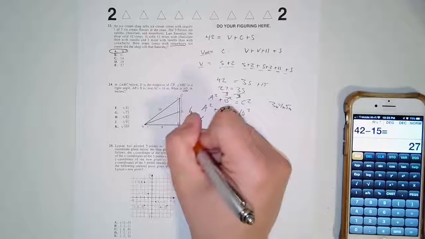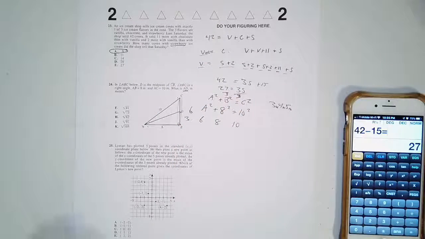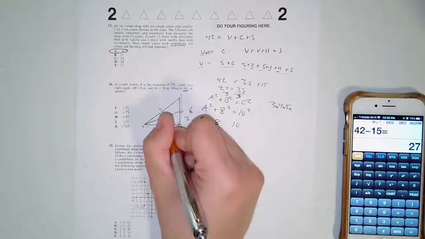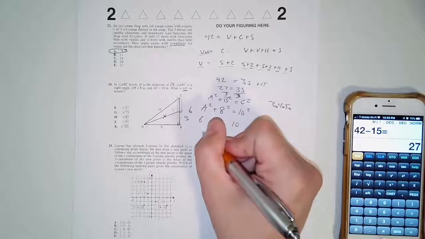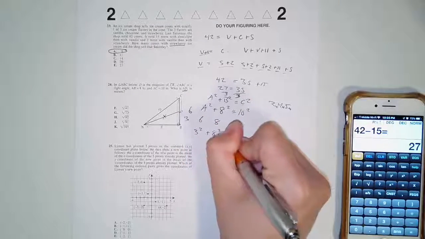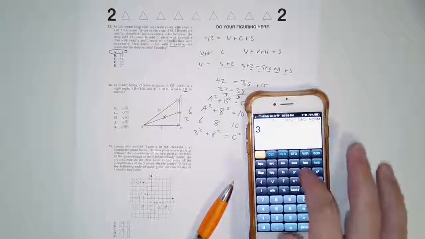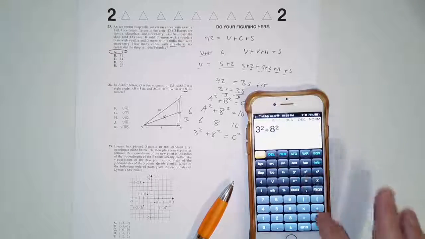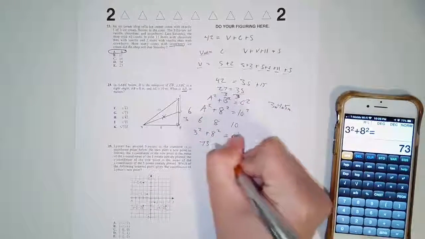Now that's useful because what we really want to know is AD, which is this distance here. Pythagorean theorem again, this time I don't have any shortcuts. I have to do 3 squared plus 8 squared equals C squared. Okay, so 3 squared plus 8 squared gives me 73. So since 73 equals C squared, square root both sides, and my answer is G.